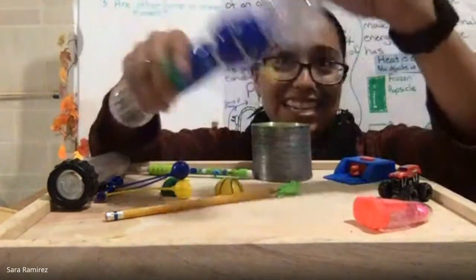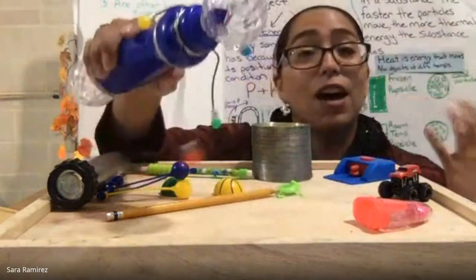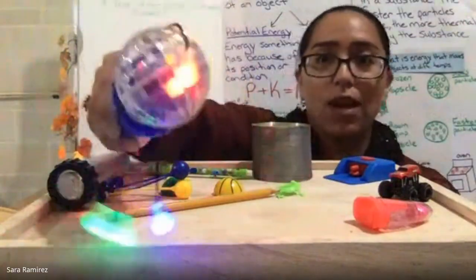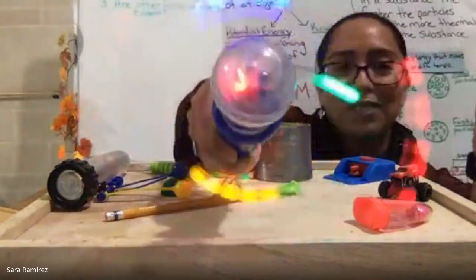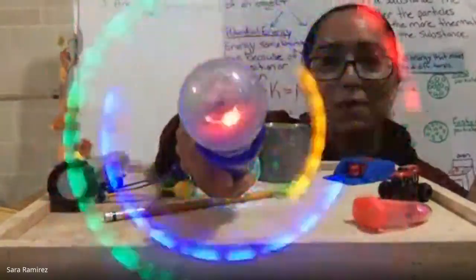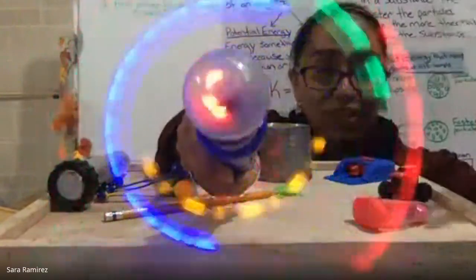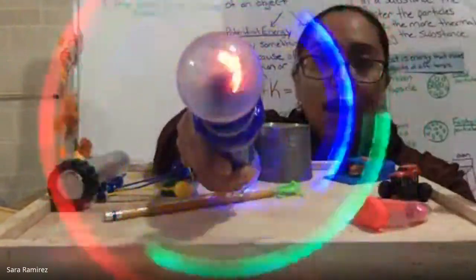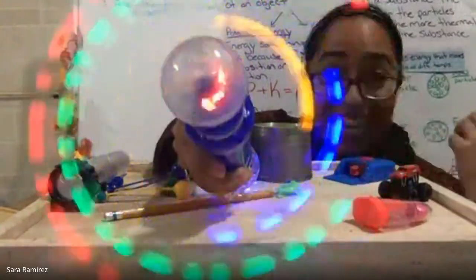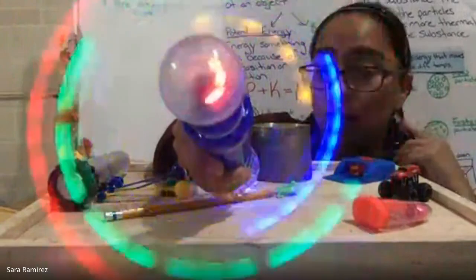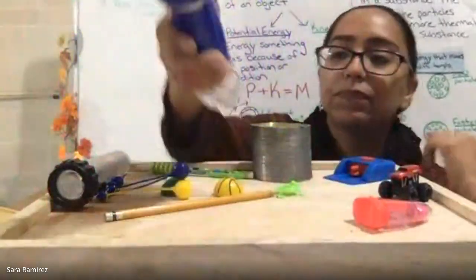This shows us an example of lots of other forms of energy as well. Oh, it's not going to work right now. So this one, when I press the button, there it goes. When I press the button, we have kinetic energy. So we have the motion of the string moving around in a circle. We also have light energy. We can see the light, and then we also have sound energy as well. We can hear the sounds that it's making.